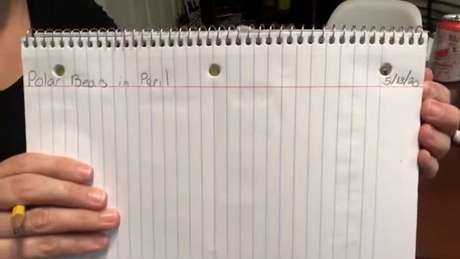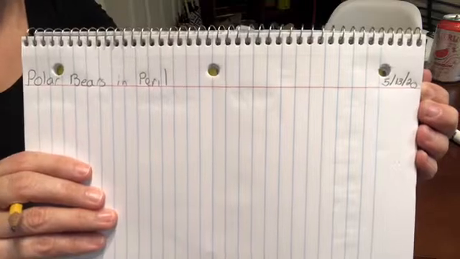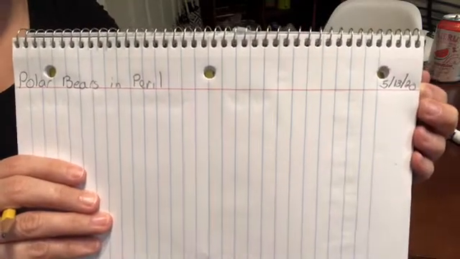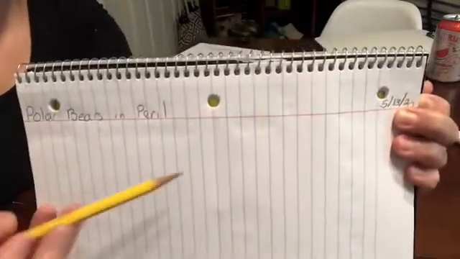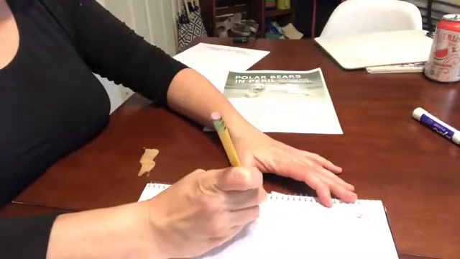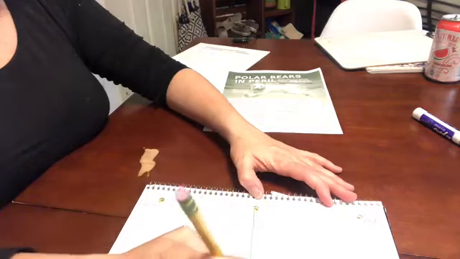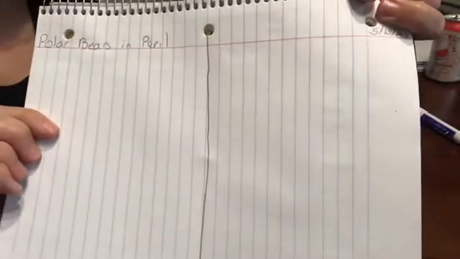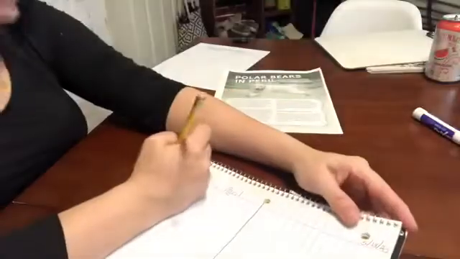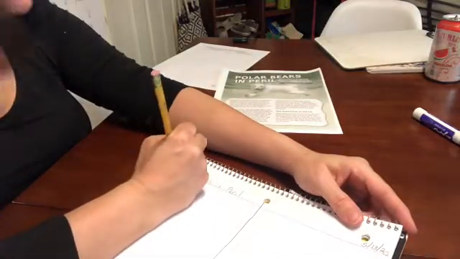Once your journal looks like mine, find the center of your paper. You are going to partition this paper in halves. Usually a good way to tell the center is to find that middle circle, and then underneath it, just draw a line all the way to the bottom of the page so that it looks like that. On one side, the right side, we're going to write what we wonder.